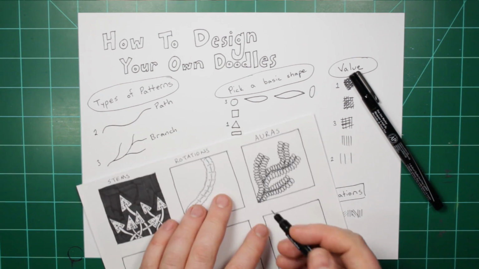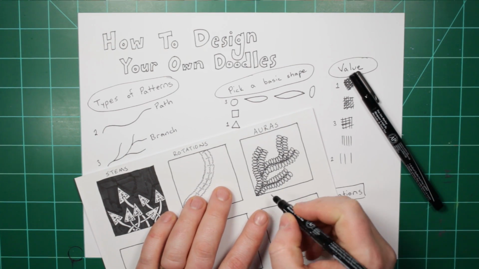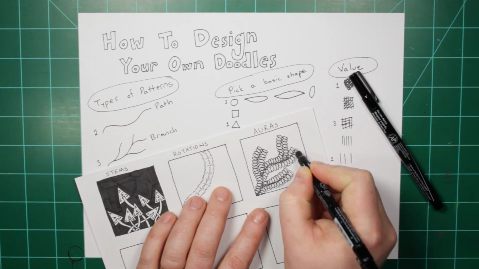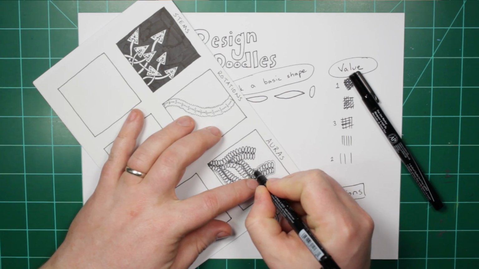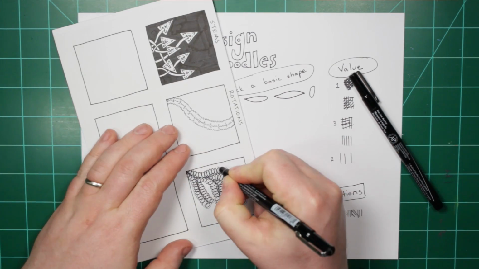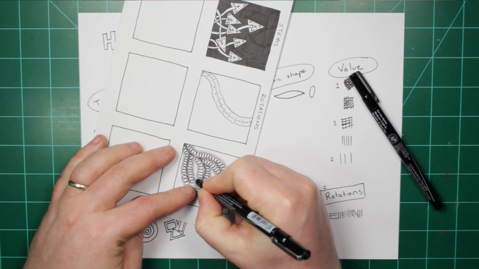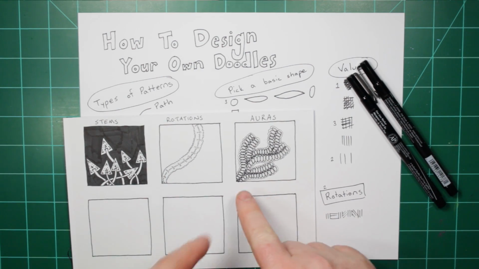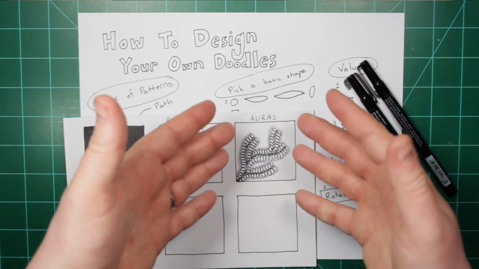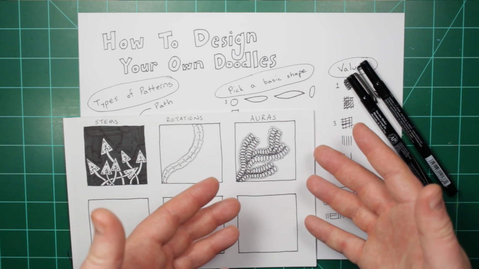An aura is simply when you wrap around a shape and you follow the contour of the inside shape while you're making an outline around it. And there you have it. That's one aura wrapped around there. I could make more and more, depending on what I want to do with it.